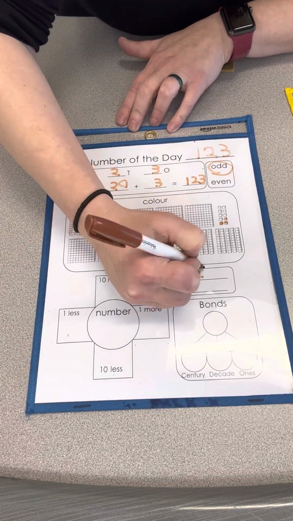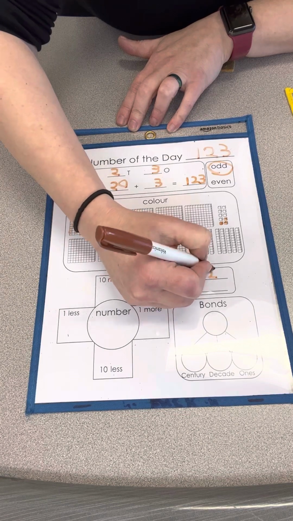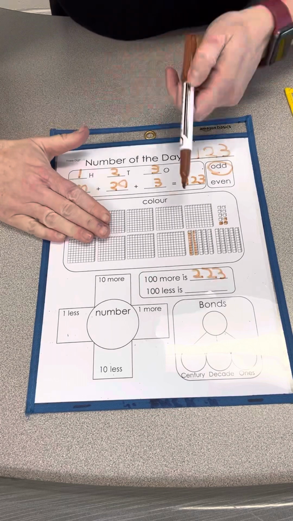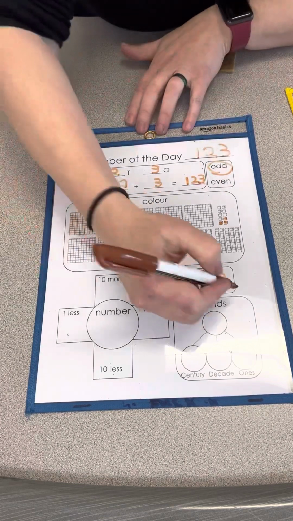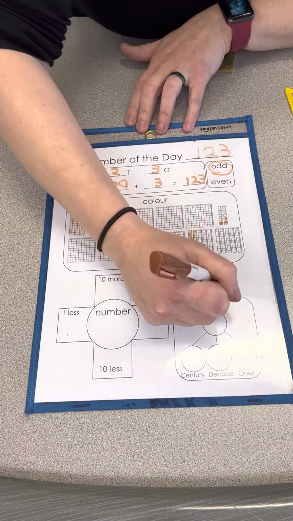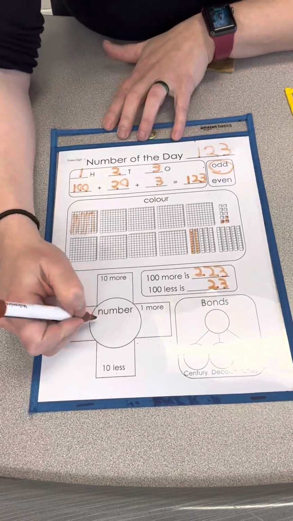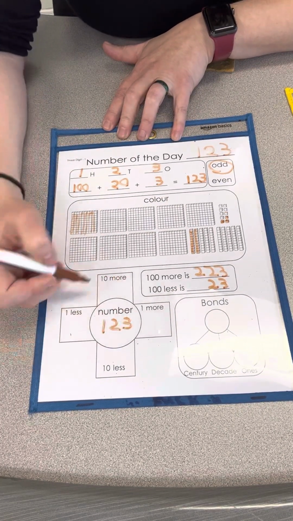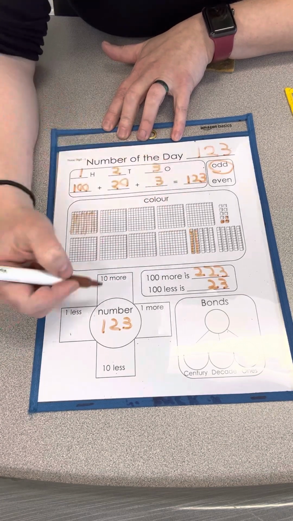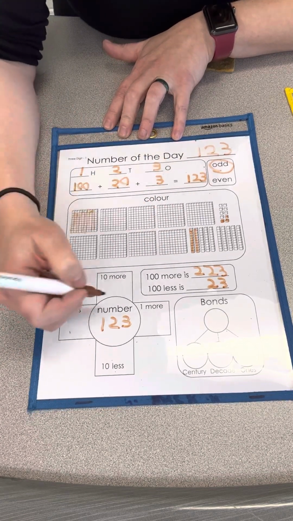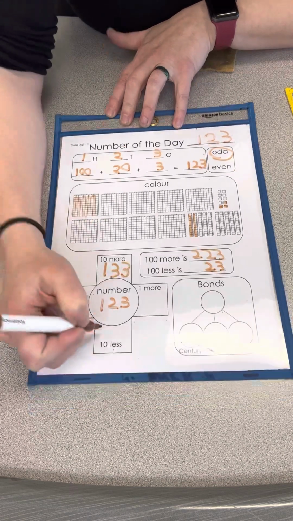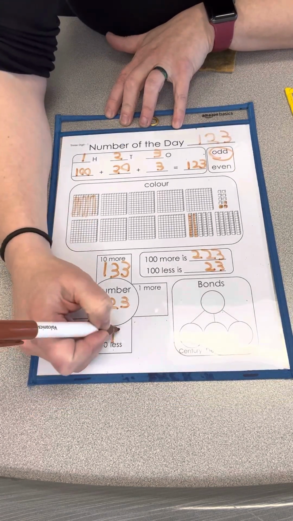So we would fill in 223. 100 less, well, we can just cover up our 100 and then see that there's only 23 left. So this would be 23. Our number goes in here. 10 more, we can just fill in 10 more and see that that's 133. 10 less is 113.